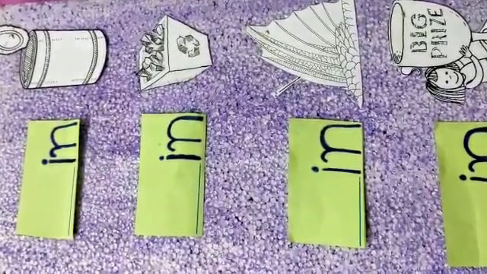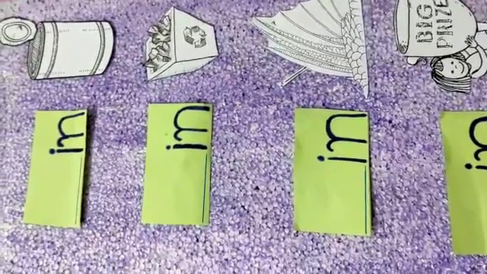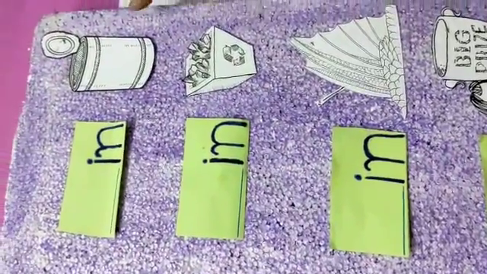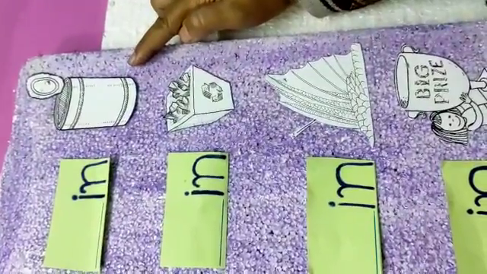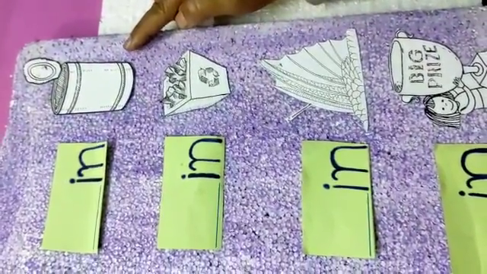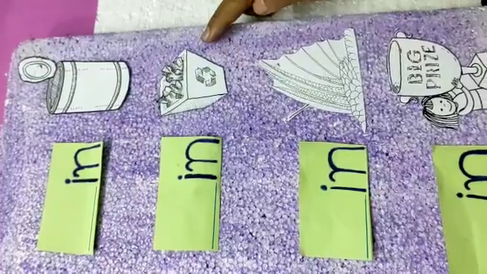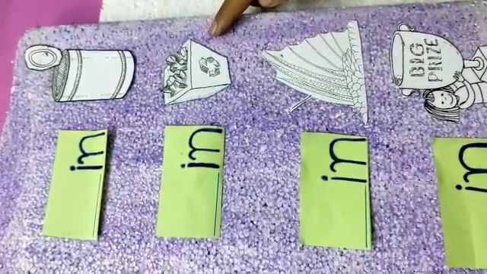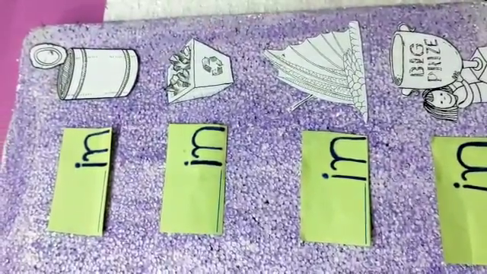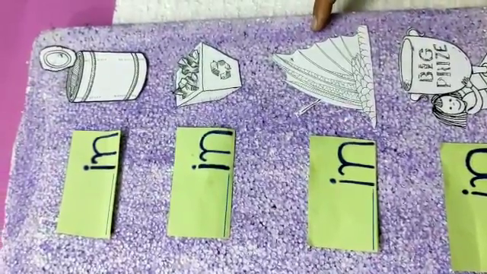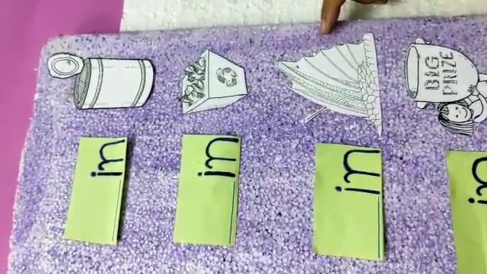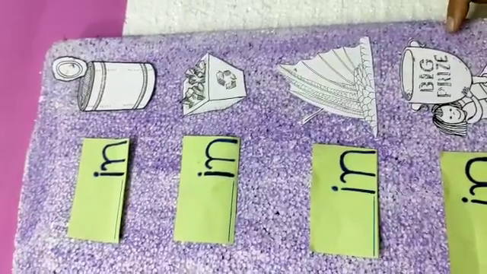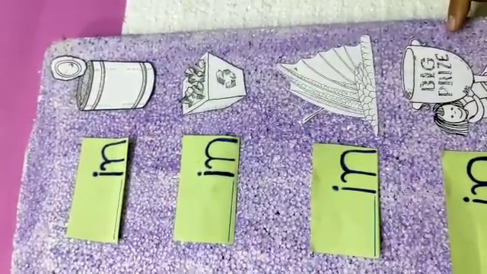Today, my topic is IN words. This is a tin. T in tin. Second picture, bin. B in bin. Third picture, fin. F in fin. Last picture, win. V in win.